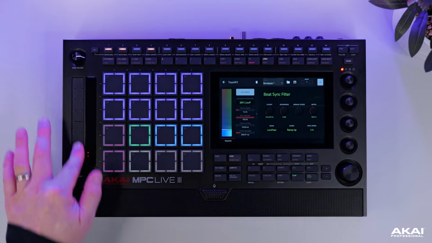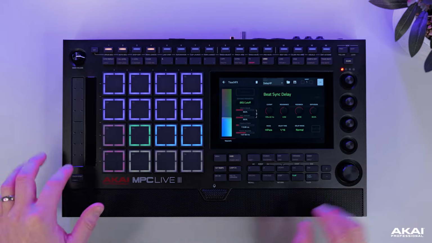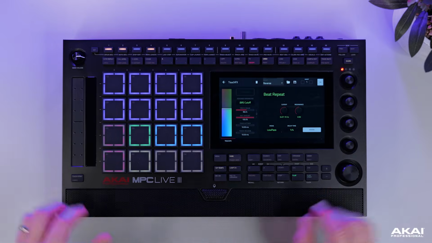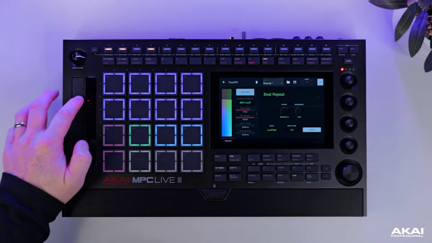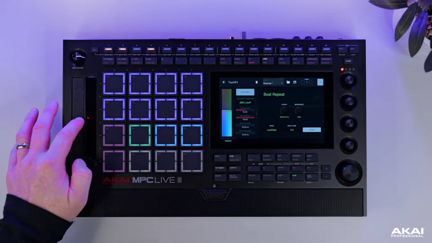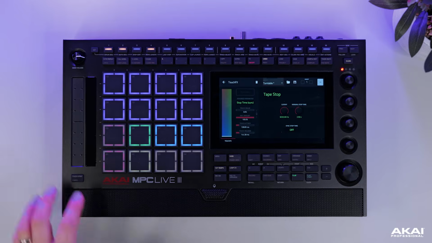We have a whole collection of presets, which are great for live performance, to add in different textures to your production. You can add everything from reverse, to beat repeat, to tape stops, and DJ washout effects.